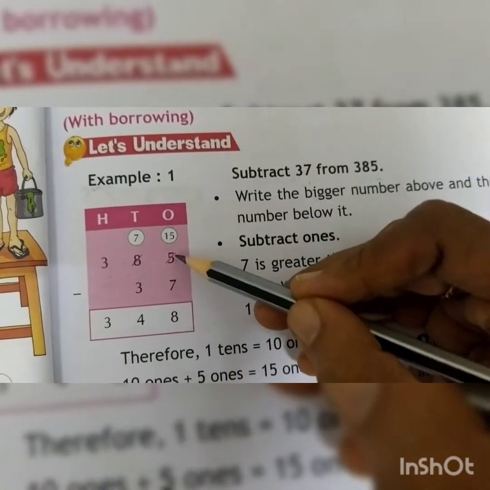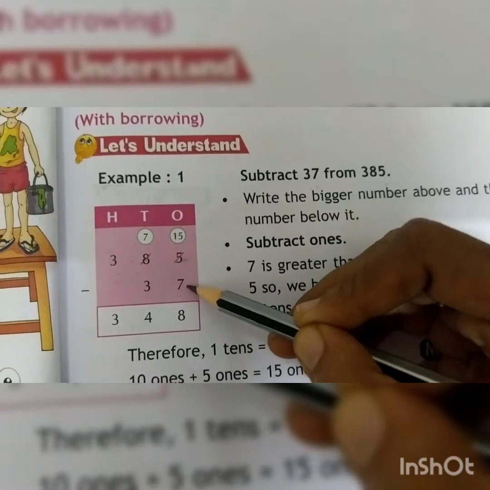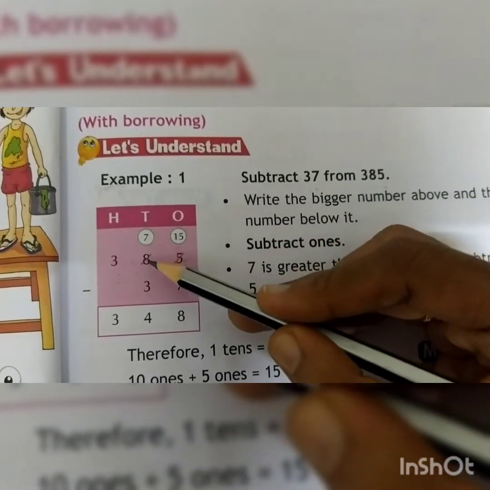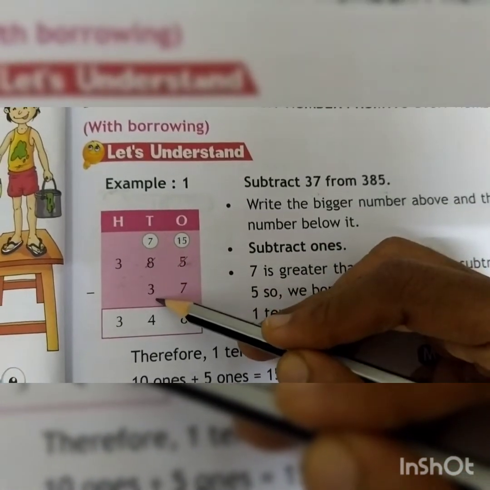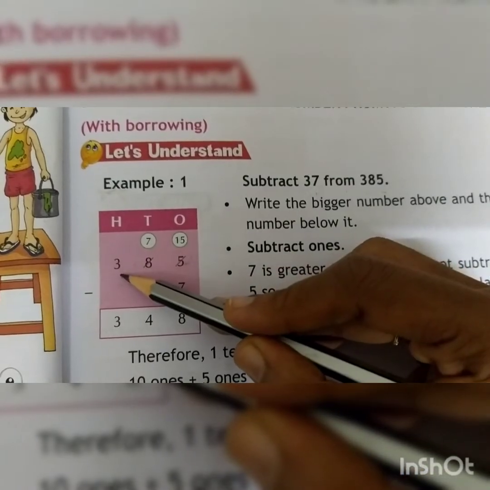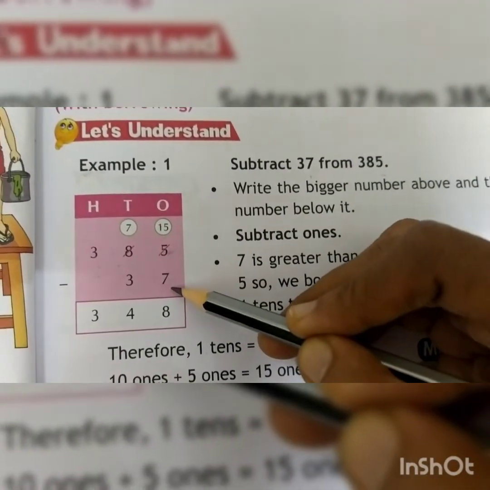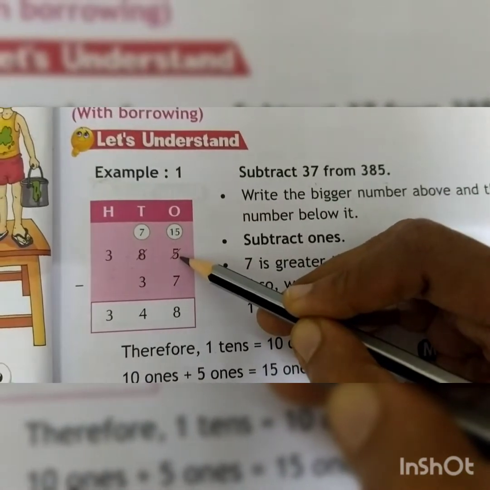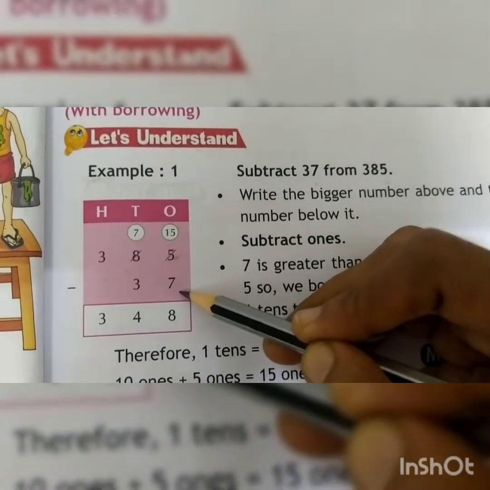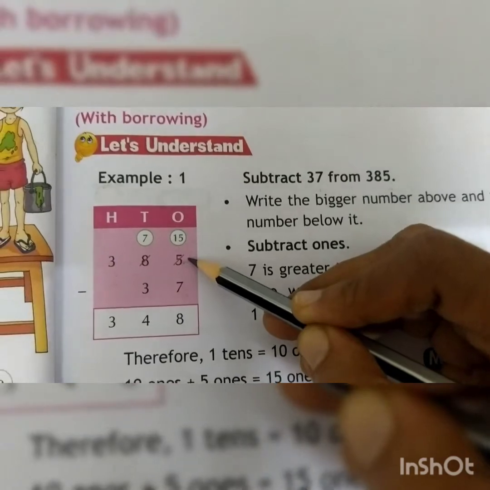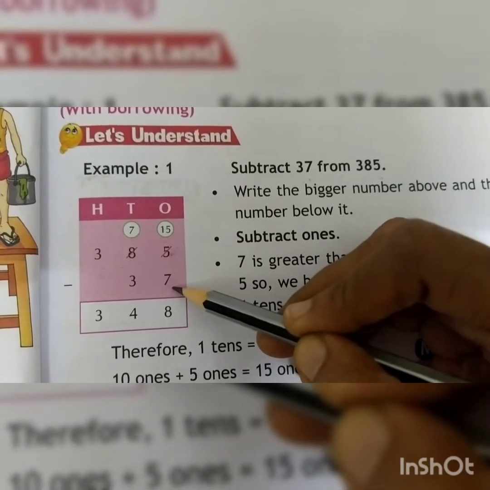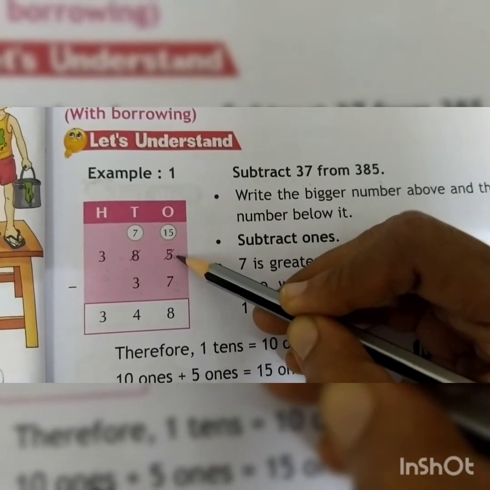All of you look at the numbers at the ones place. Yes, at the ones place the digits 5 and 7. And at the tens place the digits 8 and 3. And in the hundreds place the digit 3. Here 7 is greater than 5. At the ones place 7 is greater than 5. We cannot subtract 7 from 5.